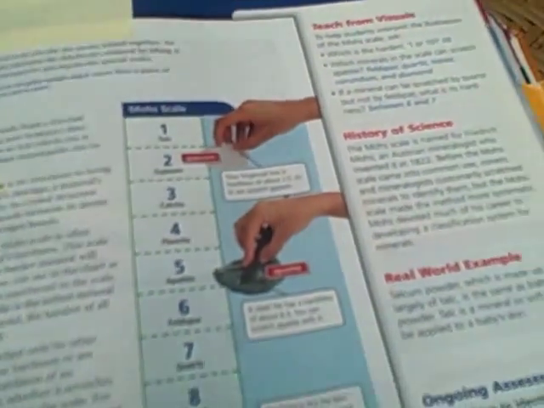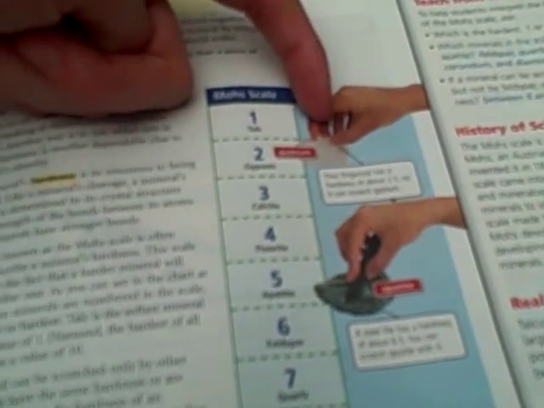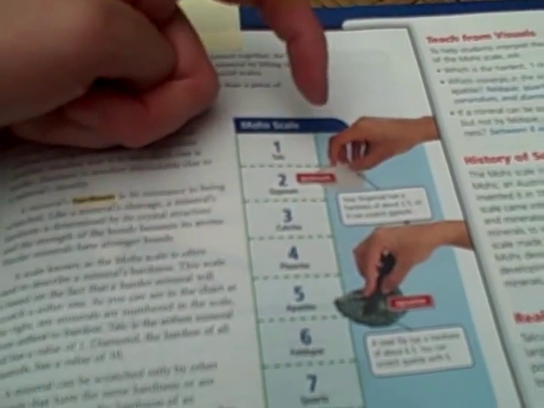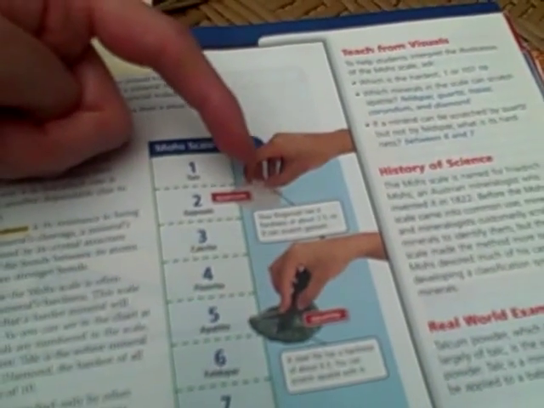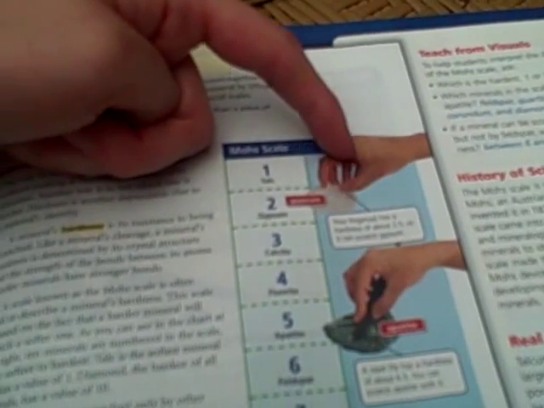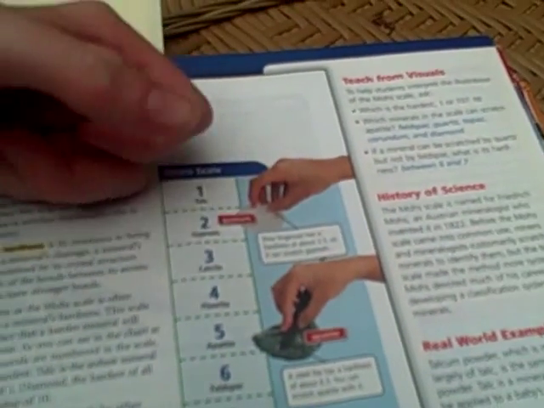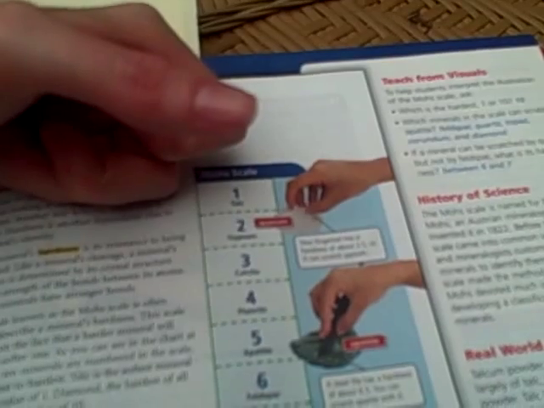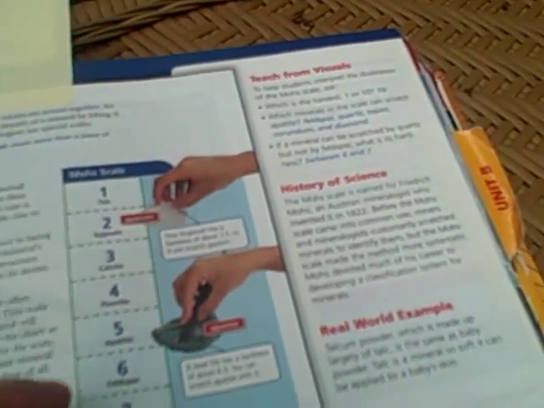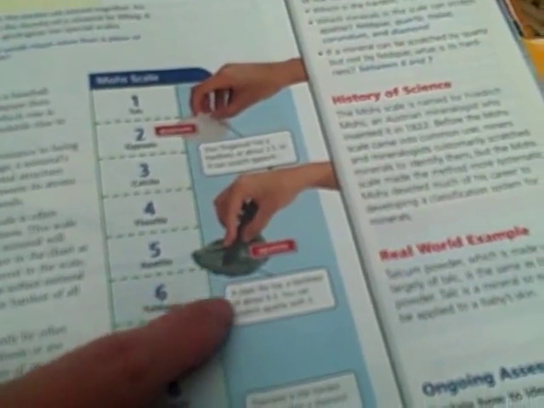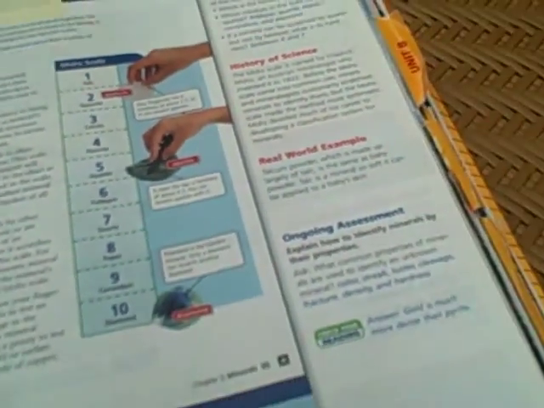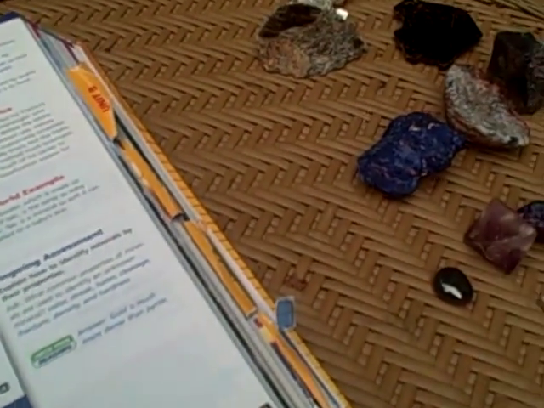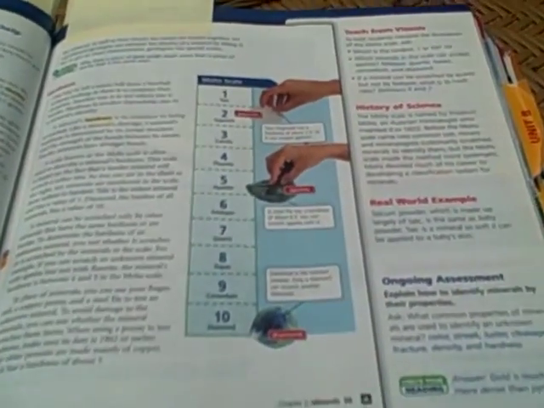very, very soft. On this picture, it shows a person's hand, and that's because your nail is a 2.5. It is actually hard enough to scratch and damage a lot of minerals. So if your nail can scratch it, it is less than a 2.5. If a steel file can scratch it, it's a 6.5. If it can scratch glass, then your mineral is above a 6, about, I think it's about a 6. So we use a scale just to help us.